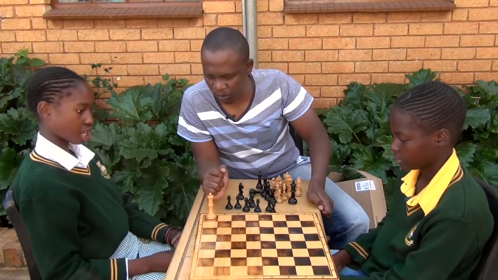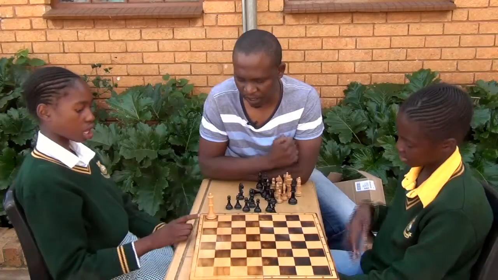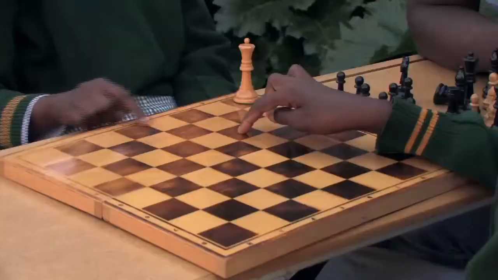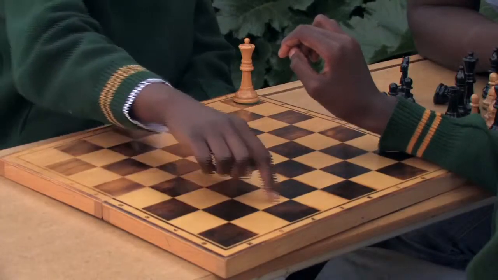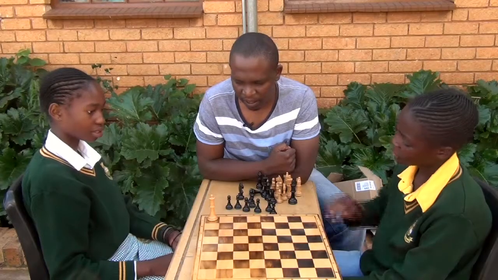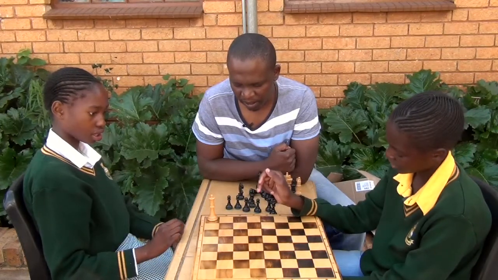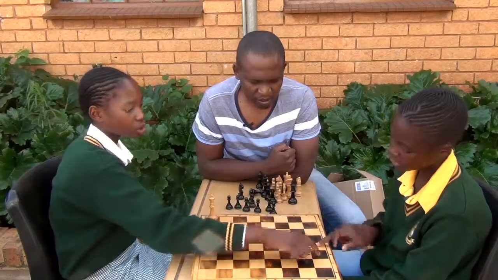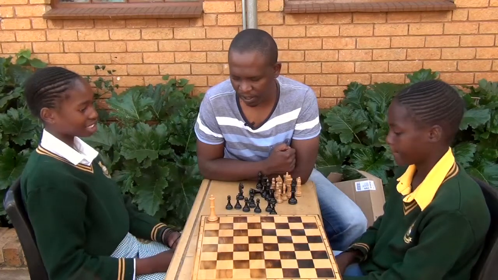How many ways can it move to F8? You need to move the queen to F8. 2 times. Yeah, 2 times. Show me how you move it. Okay. Which other way? And another way. There's another way. One, 2. Okay, another way.